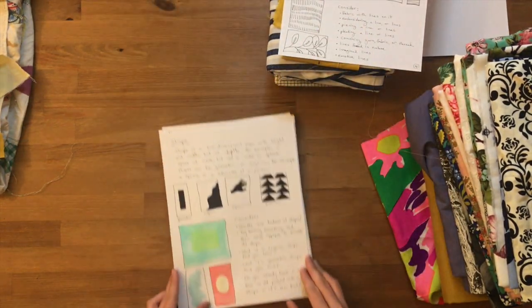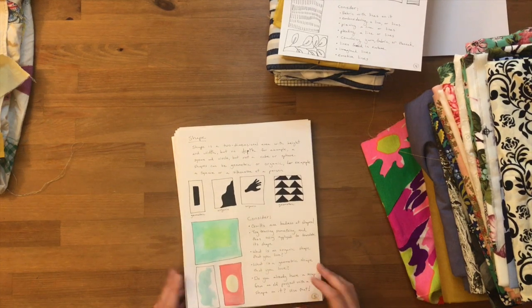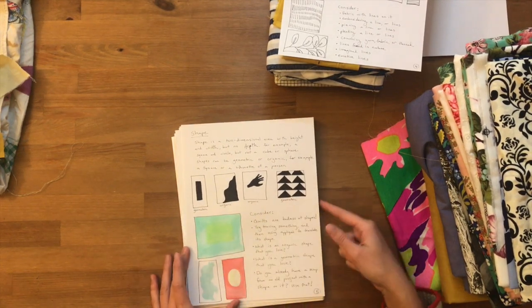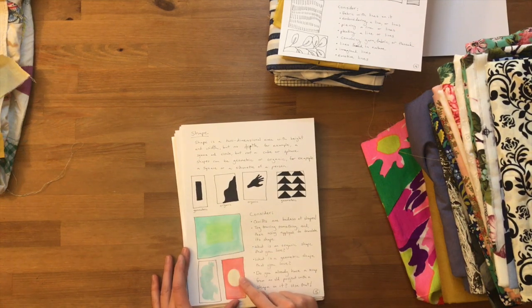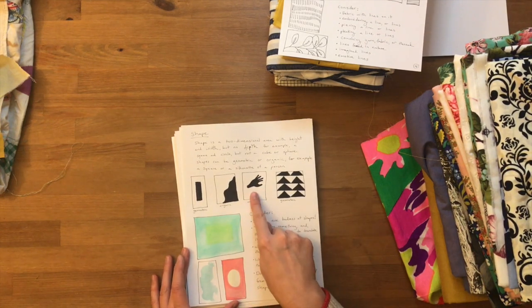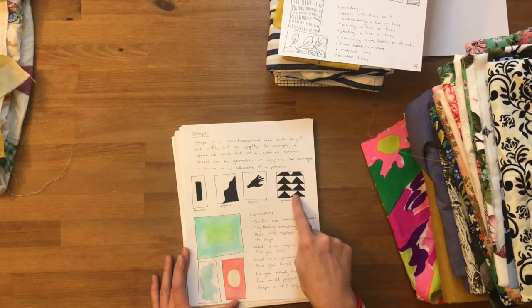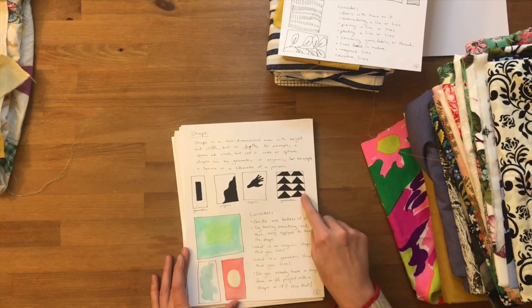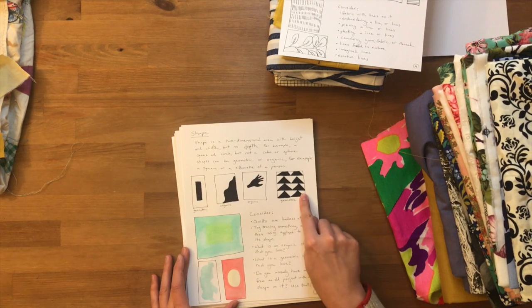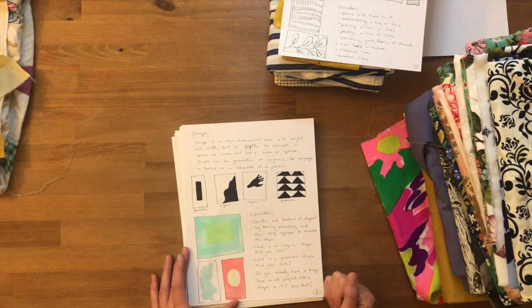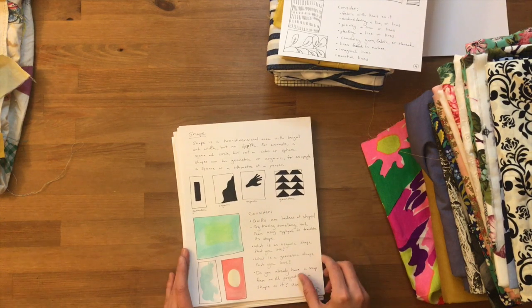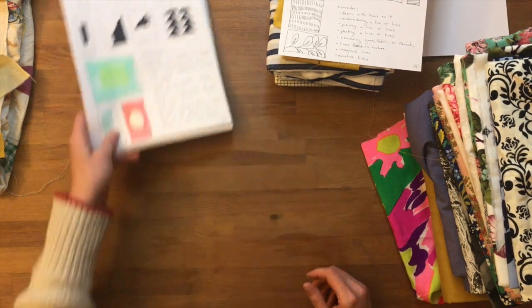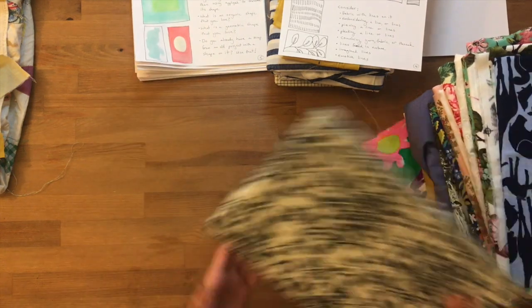Our next element is shape. So here again, you see some examples of shapes, a fuzzy shape, a carefully defined shape. We get into the idea of organic shape and geometric shapes. You can see, of course, flying geese quilt pattern is a nod to the big history of shapes in the quilt world. Here are several shape fabrics.